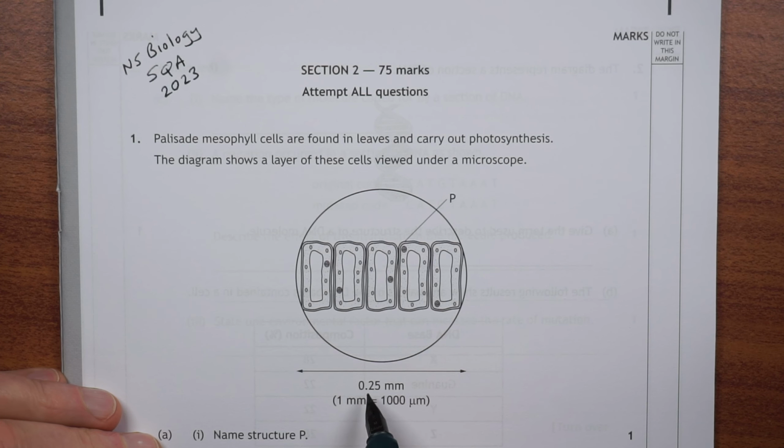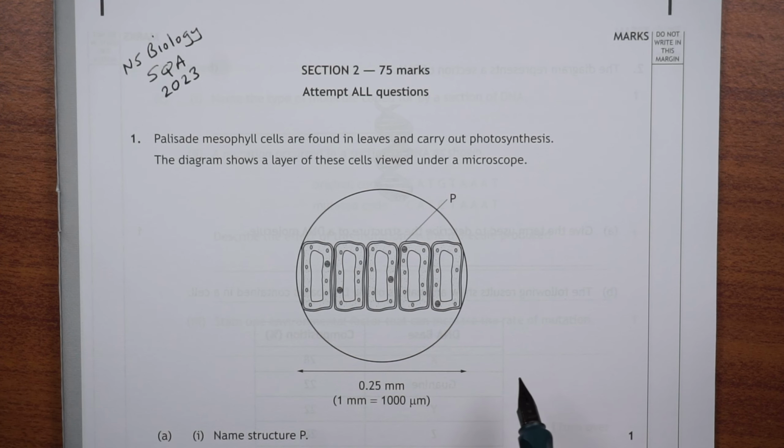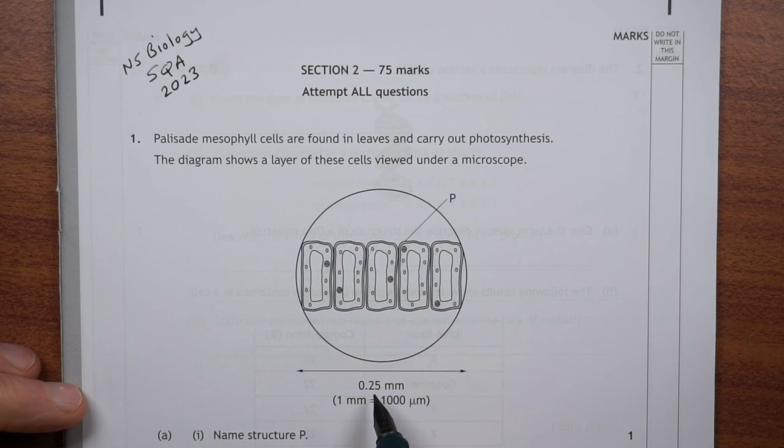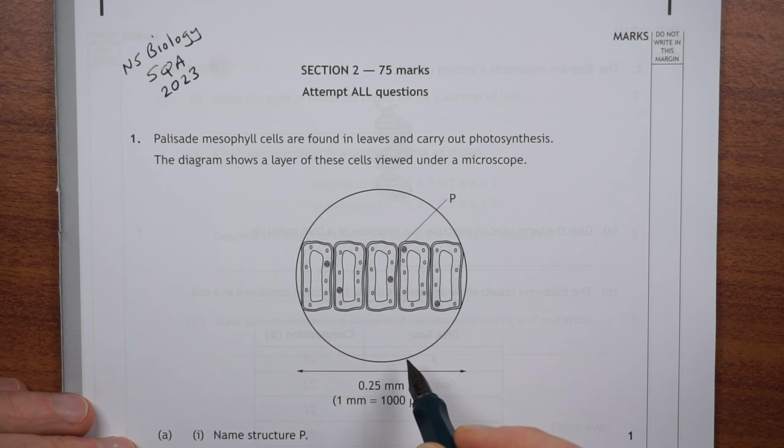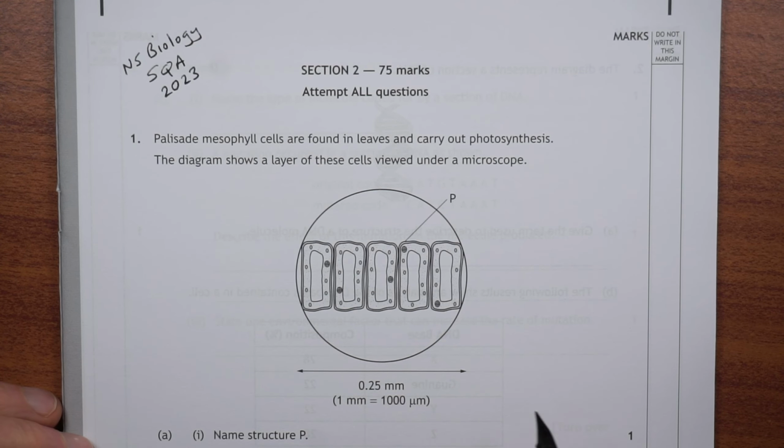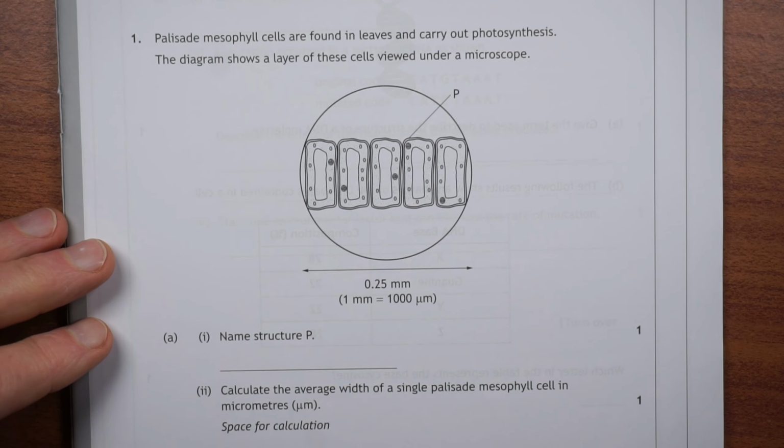The total distance across the field of view is 0.25 millimeters, and 1 millimeter equals 1,000 micrometers. Doing a calculation in my head, that's 250 micrometers across this field of view. Okay, so let's see what the questions are.